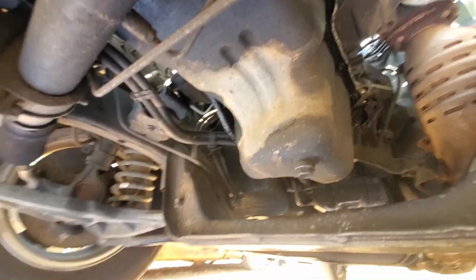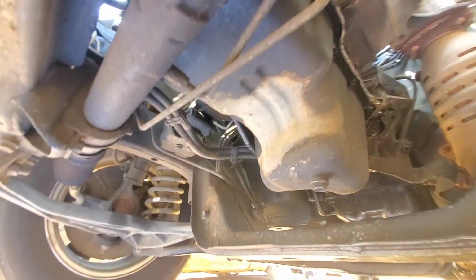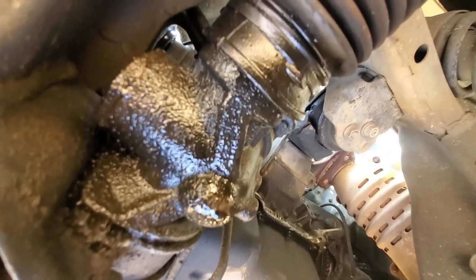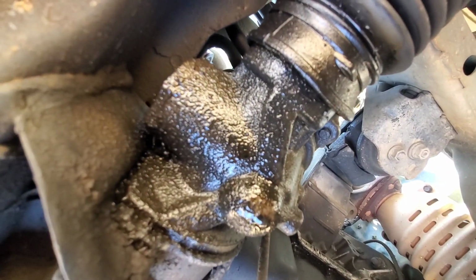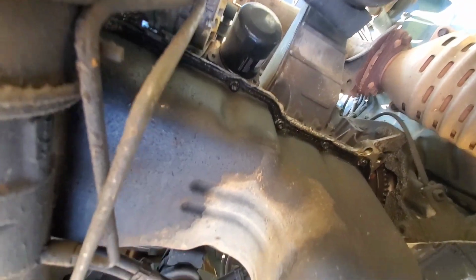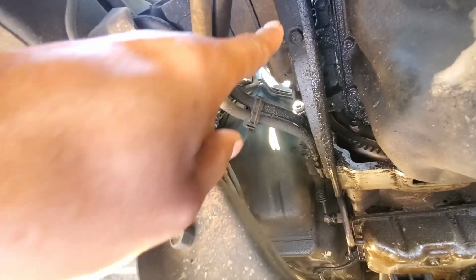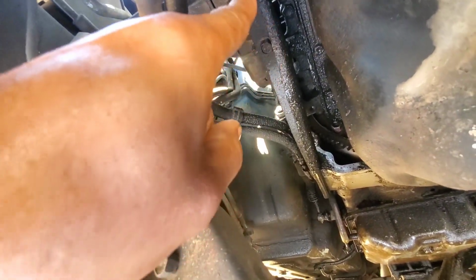Well, we're underneath the Tracker, which is on ramps, and as I stated, there's oil residue everywhere. Oil on the rack and pinion, which could be just power steering oil. You can clearly see oil all over the oil pan, residue all around the rim at the base. Oil on this mounting bracket.